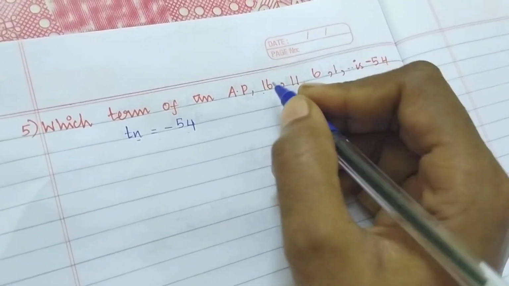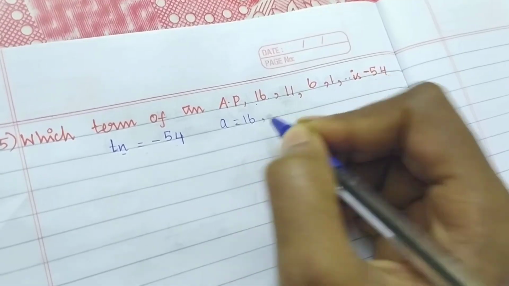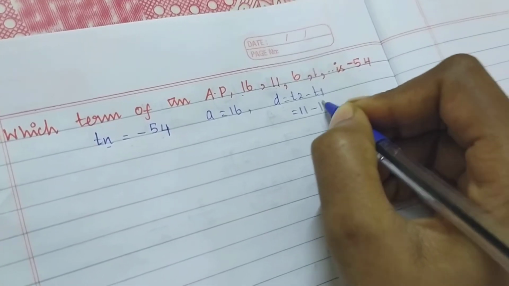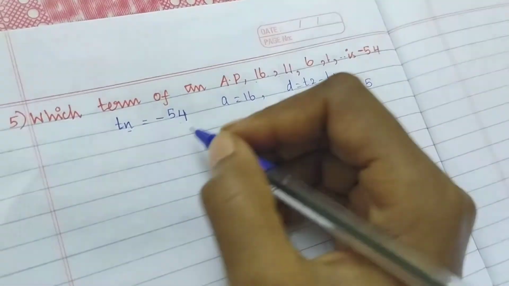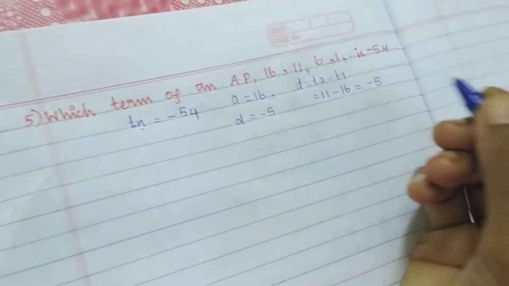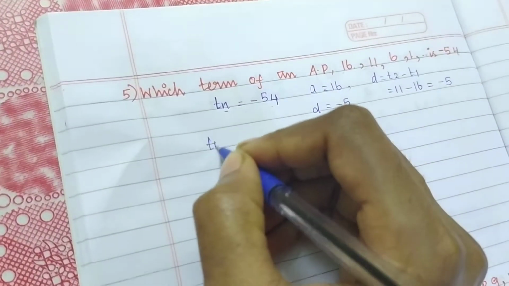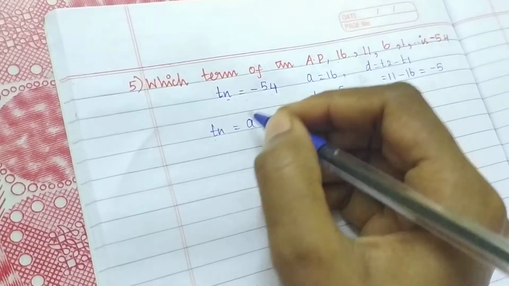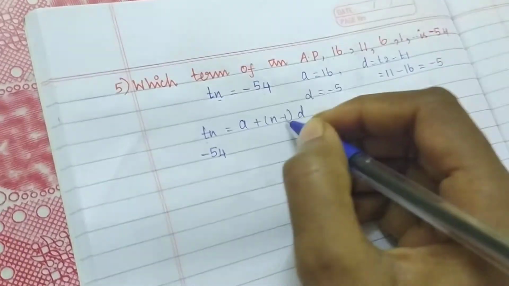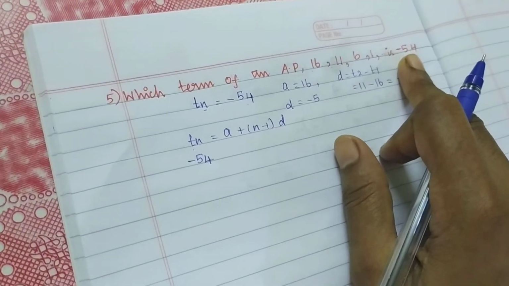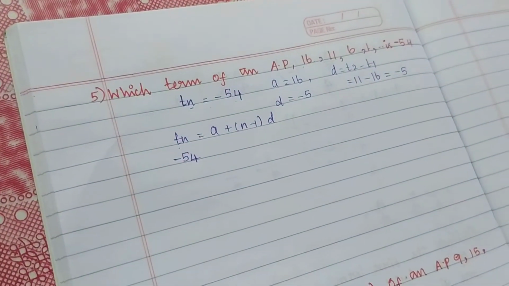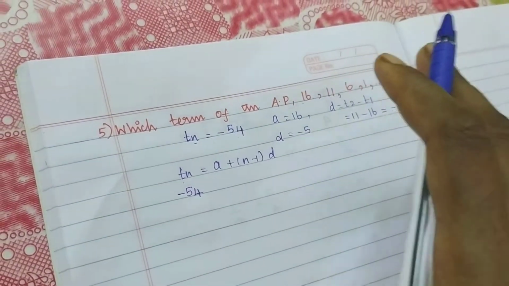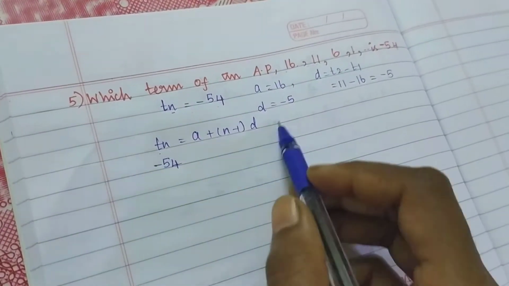My A value is 16. What is my D? D equals T2 minus T1, so 11 minus 16, what are we getting? Minus 5. So D equals minus 5. What's the formula? Tn equals A plus (n minus 1) into D. What is the Tn value? Minus 54. We are going to find the n value. They didn't mention that this is the last value, that's why we are not using the nth term formula. They just mentioned the sequence has minus 54 as some term. I don't know which term it is, that's what they're asking. That's why we are using this.